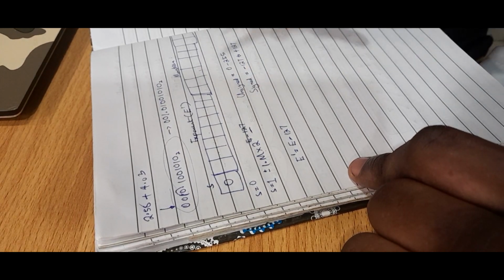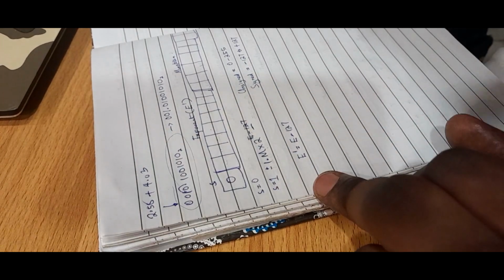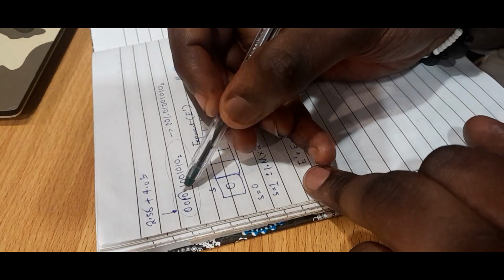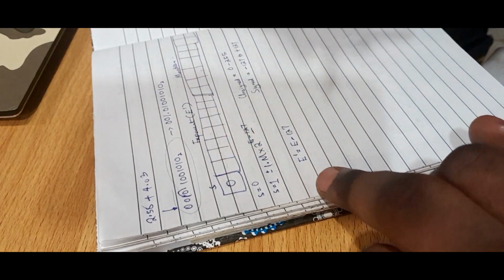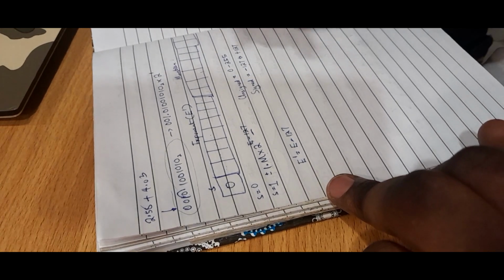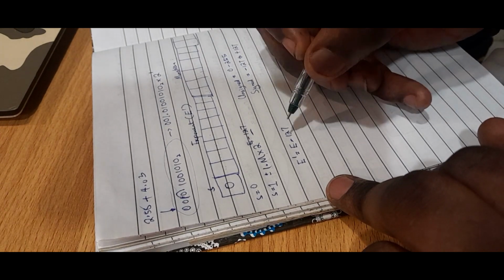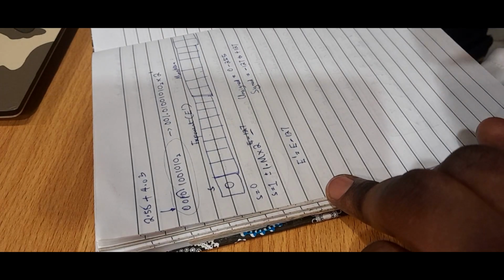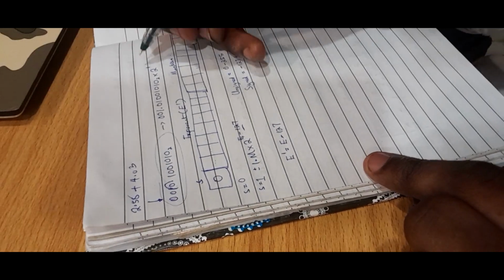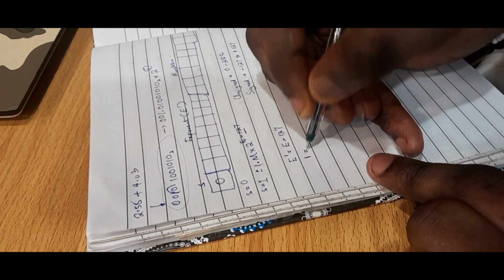Now, for the exponent, what I can simply do is count how many times you moved your decimal point. So you moved your decimal point just once. What that would simply mean is times 2 raised to power 1, because we moved it just once. So if I have it to be 2 raised to power 1, I can easily come back here and say, in this case, we have our 1 as the exponent.